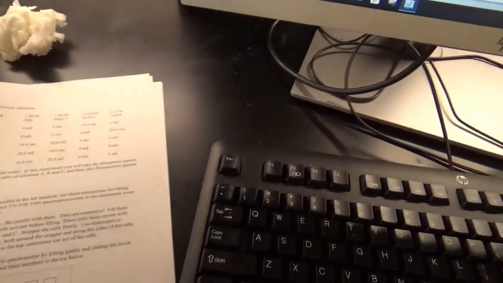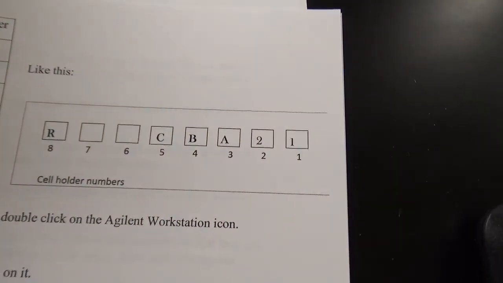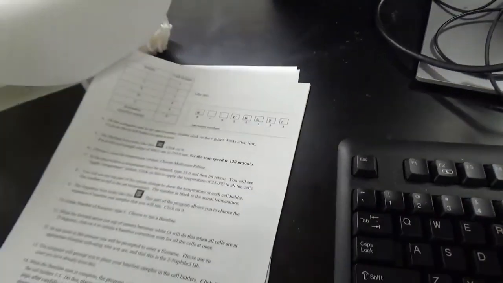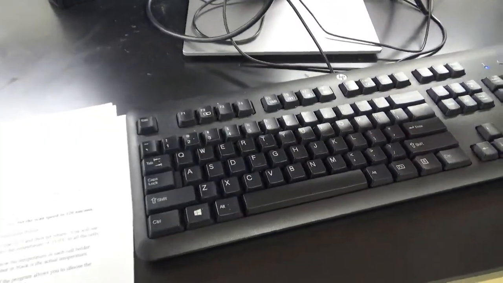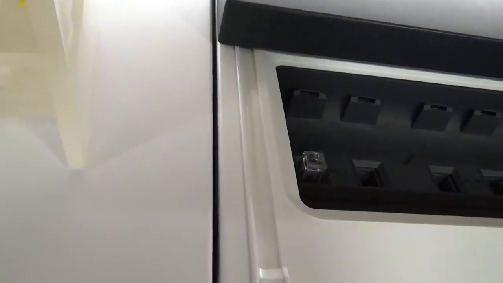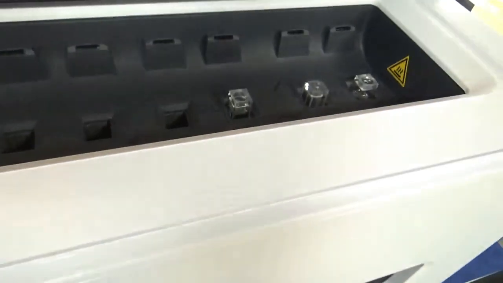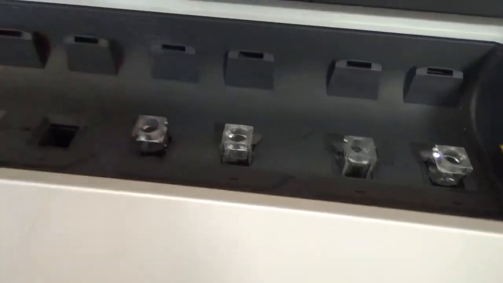Okay, so according to the instructions, I should fill my cells like this. I should put my reference over to the left, and then fill them from left to right, 1, 2, A, B, C. But all I have in these cells right now is distilled water. I put distilled water in them and labeled them, because I'm going to put the samples in afterwards. So I'm going to put the reference right here in the first compartment, and then 1 on the left, like it says, and then 2. I already wiped these with Kimwipes, otherwise I'd be doing that furiously right now. A, B, and C. Because what I'm going to do is run a baseline.